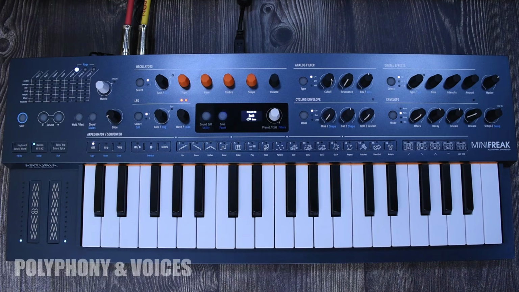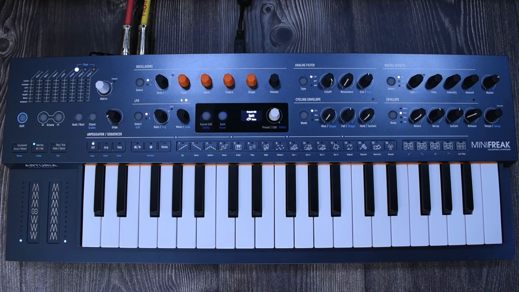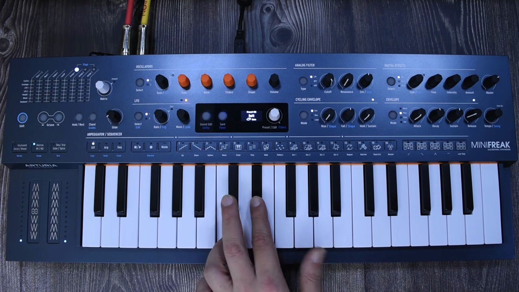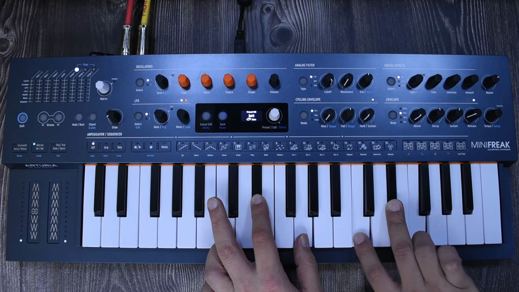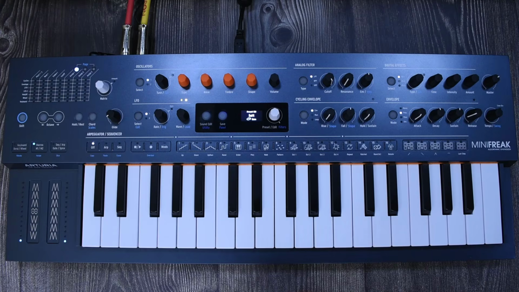All right, so I'm starting with the default patch, and when you do so, you are going to be using the poly mode. So right from the start, you have 6 voices available. This is what the synthesizer can do. 1, 2, 3, 4, 5, 6. If I play more, it's going to fail to do so. It's going to steal one of the voices. You can only do 6.